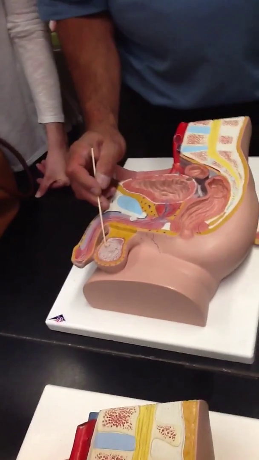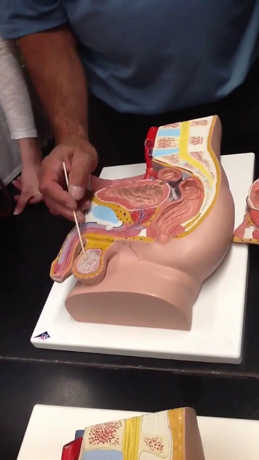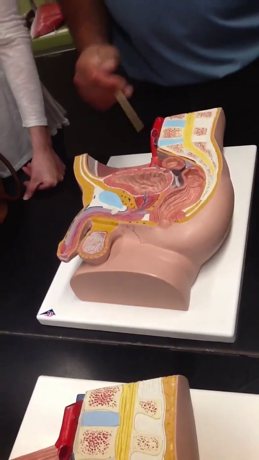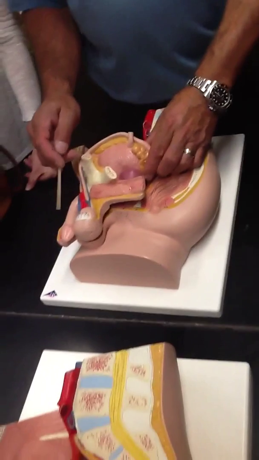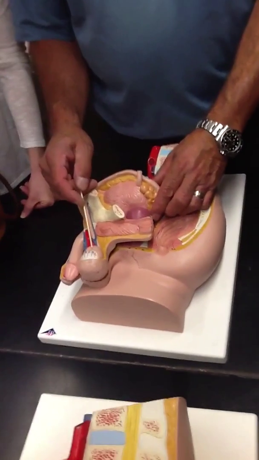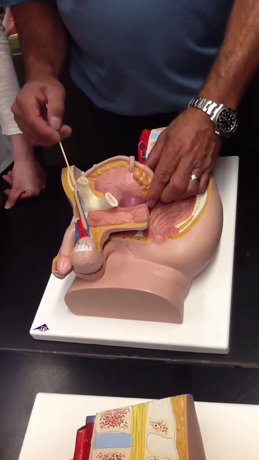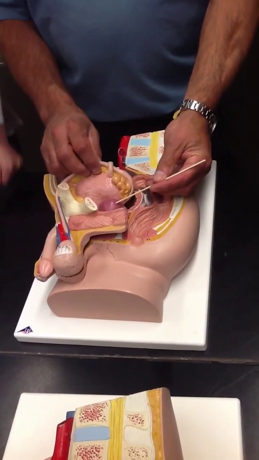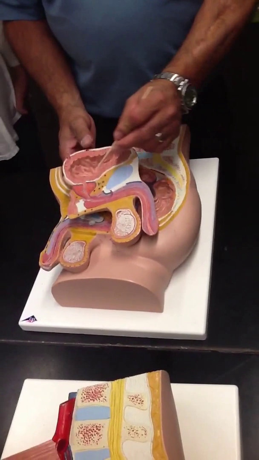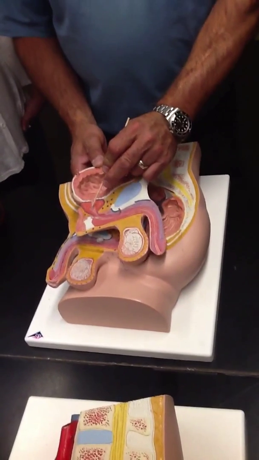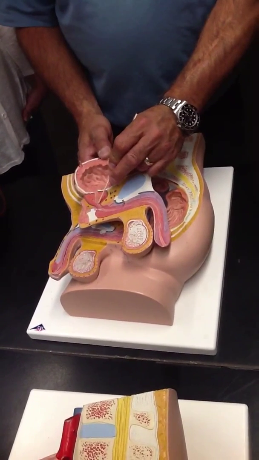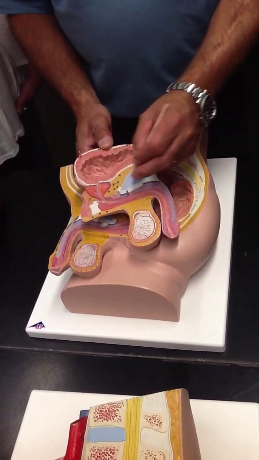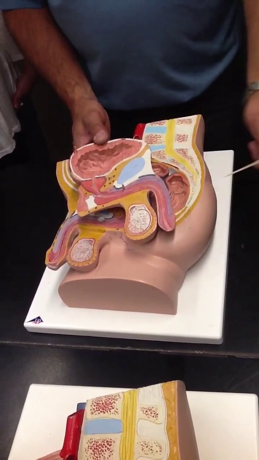This is the seminiferous tubules, which is where spermatogenesis takes place. So, testes, epididymis, vas deferens, seminal vesicle, prostate gland, Cowper's gland, ejaculatory duct, prostatic urethra, membranous urethra, penile urethra, external urethral orifice.